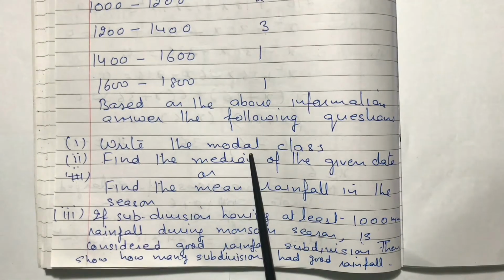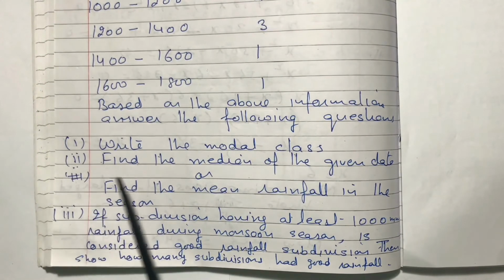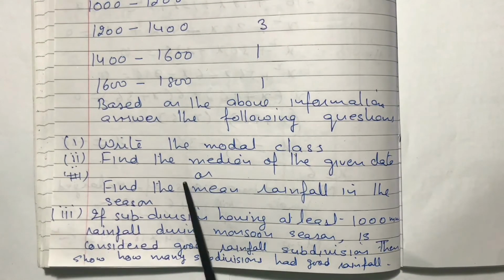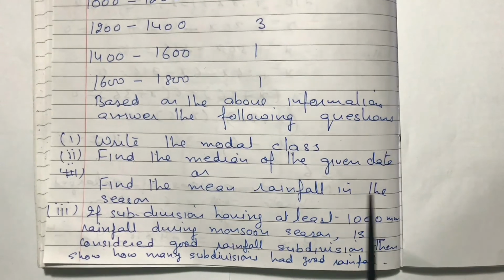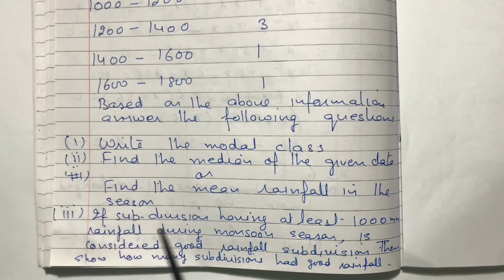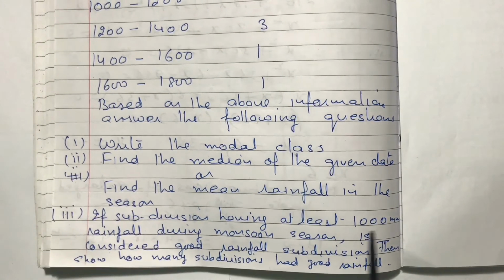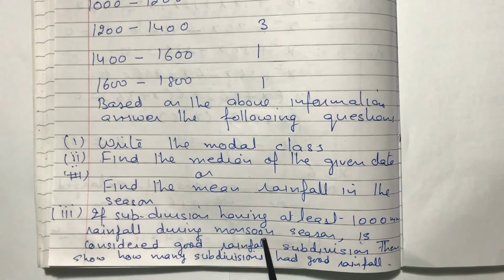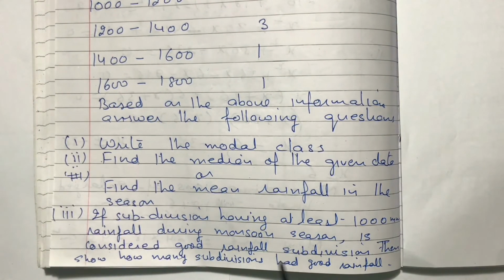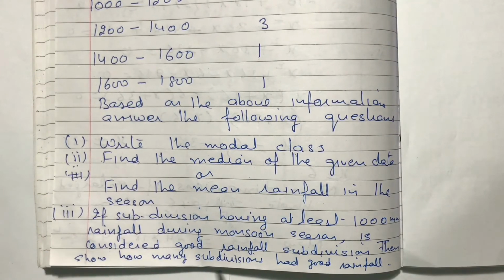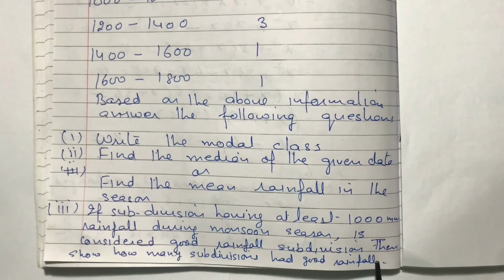First question is write the modal class. Second is find the median of the given data. Third is find the mean rainfall in the season. Third is, if a subdivision having at least 1000 millimeter rainfall during the monsoon season is considered a good rainfall subdivision, then show how many subdivisions had good rainfall.